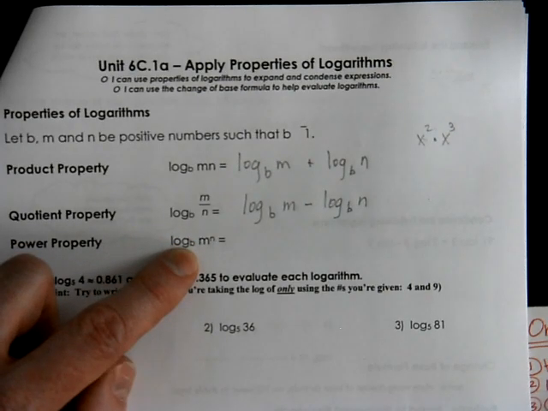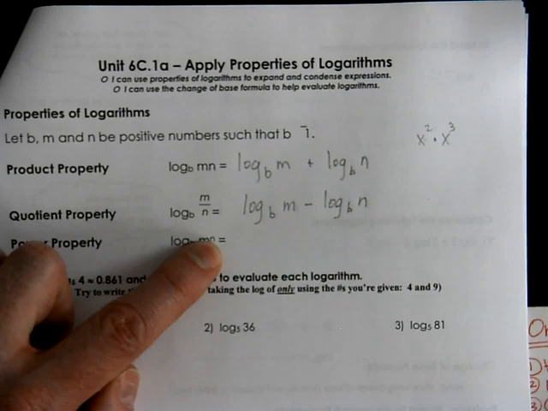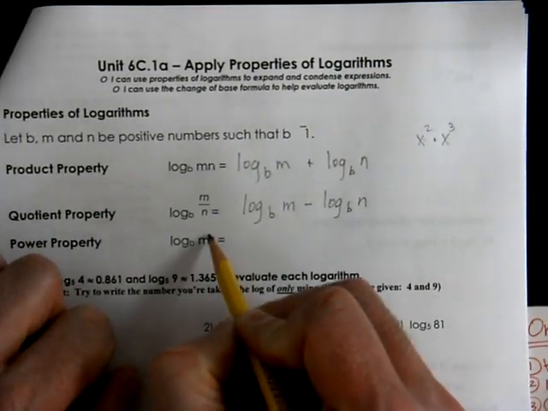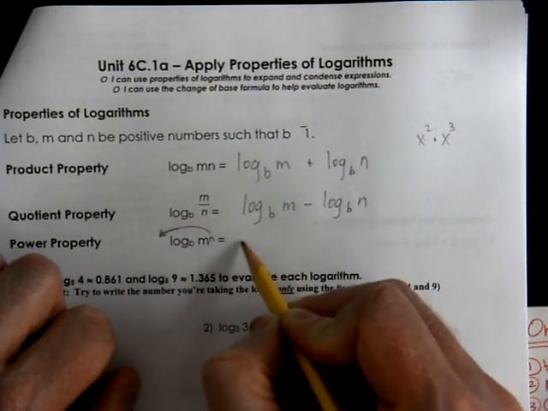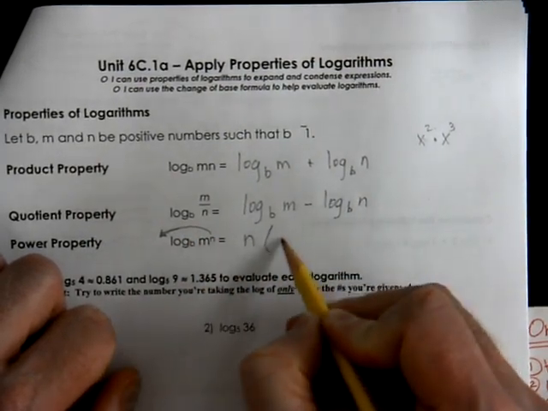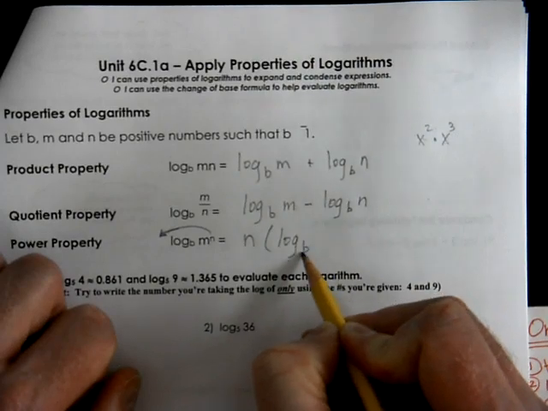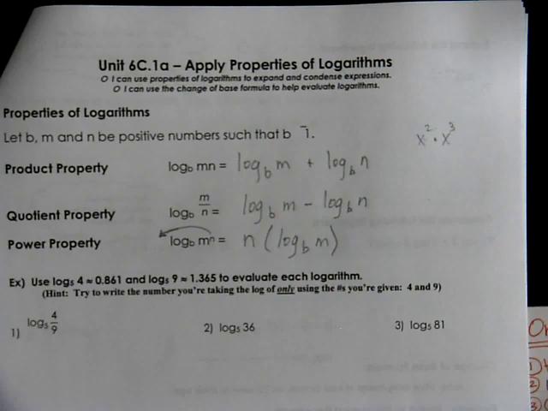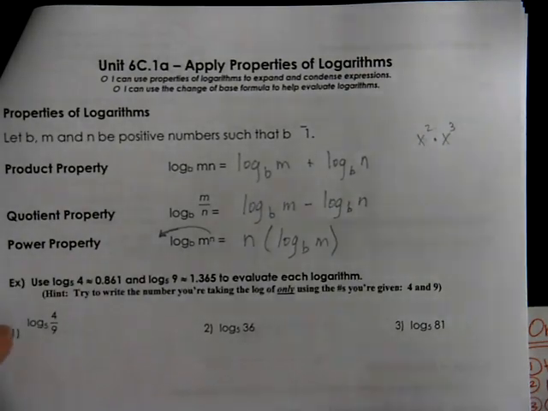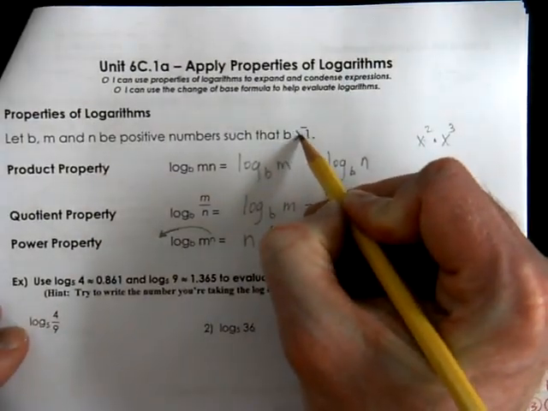Onto our next one. Here is an exponent. n is an exponent, so we can write this exponent and bring it to the front. So it would be n times log base b of m. So those are your different properties that we'll be working with when the b value is greater than 1.